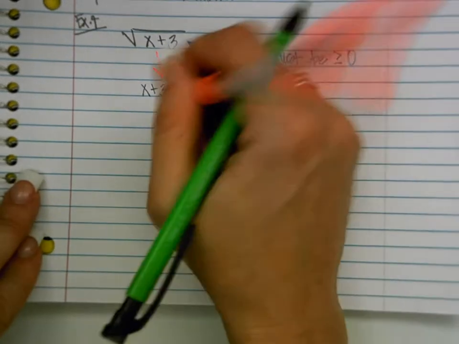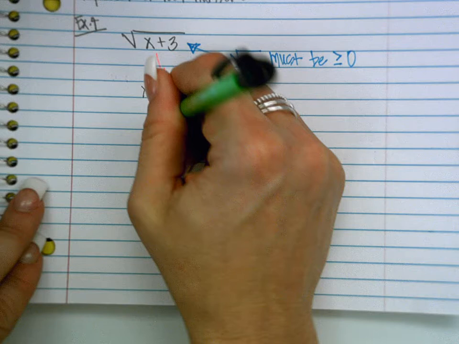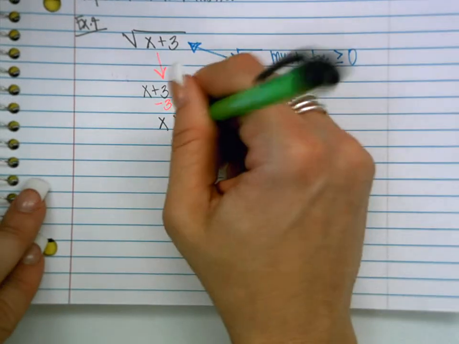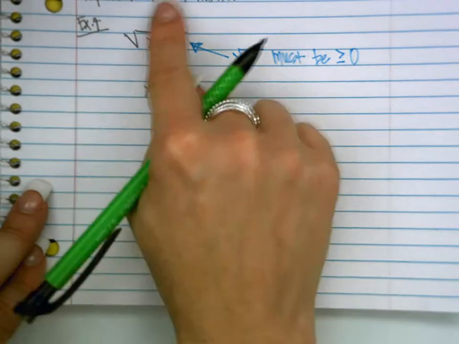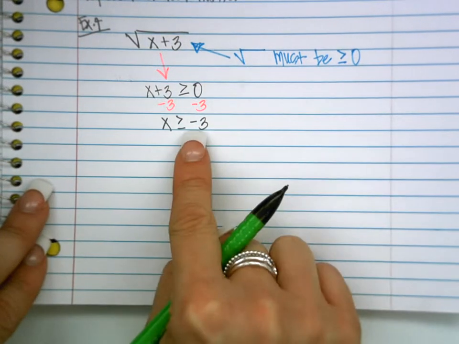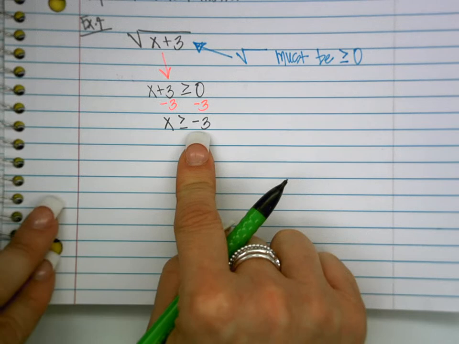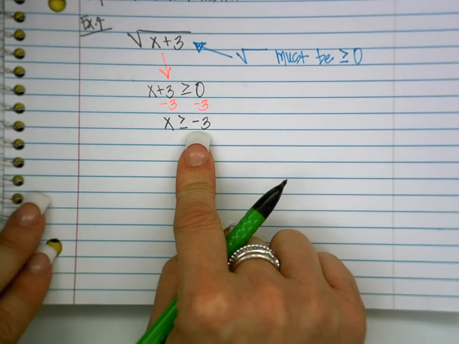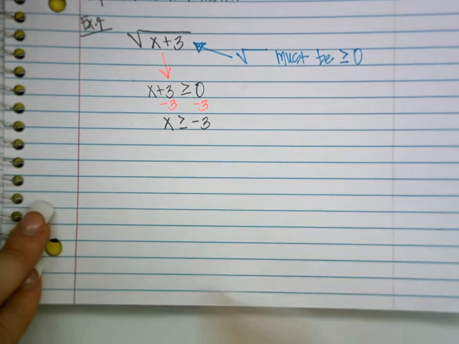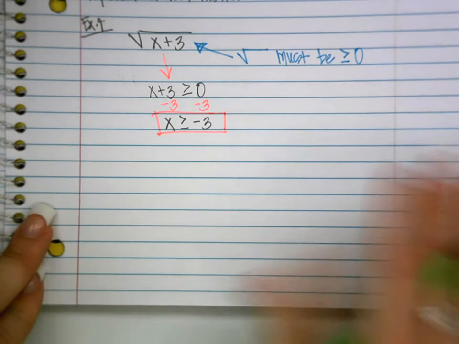Subtract 3 from both sides, so this is telling me that x must be greater than or equal to -3. So for what value of x does this equation work? Anytime your x value that you're plugging in is greater than or equal to -3, then that is an okay problem to do. That's your answer. So x must be greater than or equal to -3.